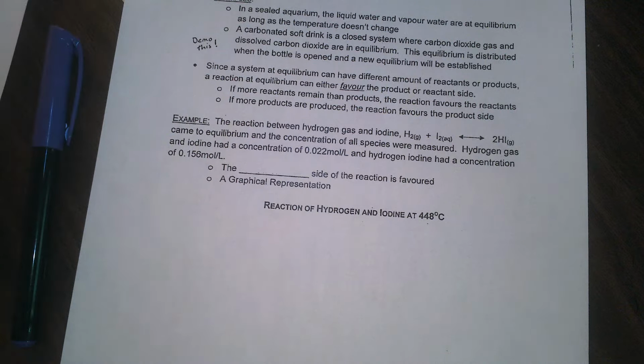What would be favored, do you think? Okay, well, let's look. Hydrogen and iodine are reacted, and they produce 2 hydrogen iodides. Hydrogen gas and iodine have a concentration of 0.022, and hydrogen iodide has a concentration of 0.156 moles per liter.